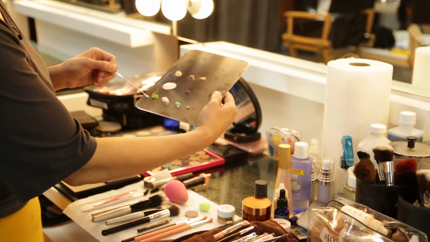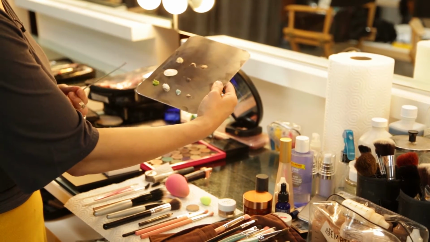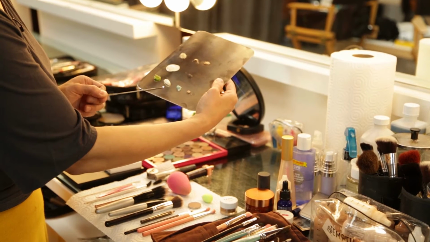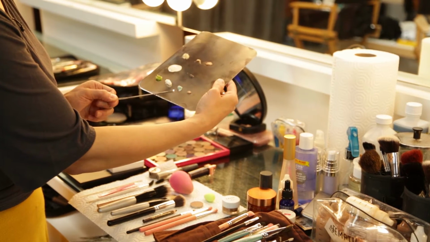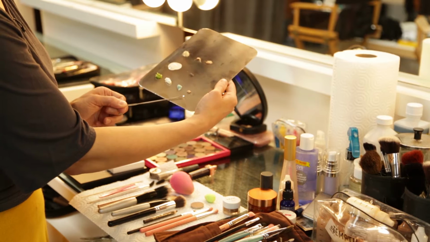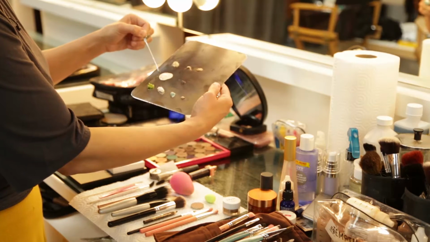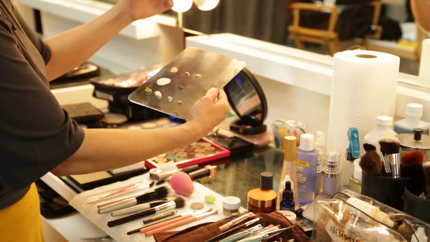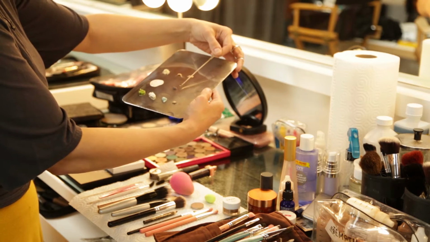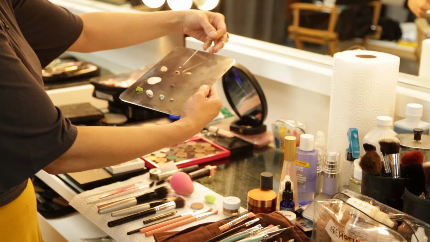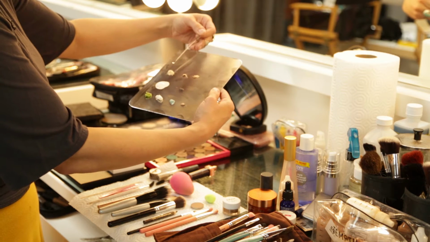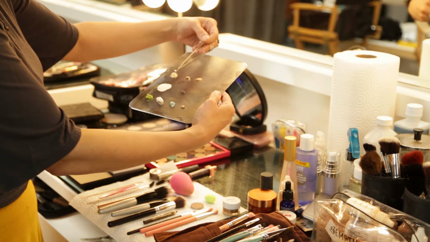We have our green tinted primer. We have our moisturizer. We have our green tinted color corrector. We have our concealer. We have our foundation mixture. This is going to be our cream eyeshadow. These are our lip and eye primers and a neutral sheer powder for setting.